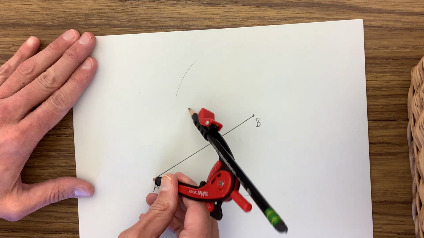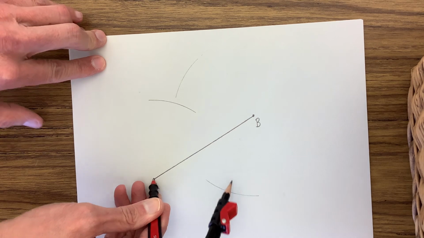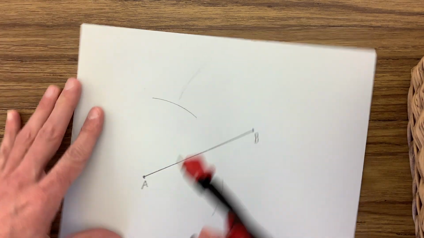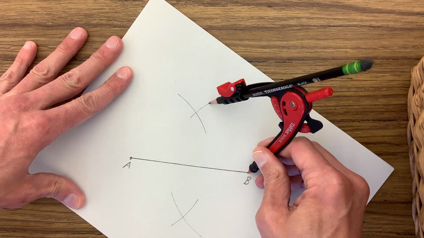See how I messed up there? Not quite long enough, right? They're supposed to intersect. This one I did okay. Not a big deal. I'm just going to go back over to B, and I'm going to extend this one a little bit longer.